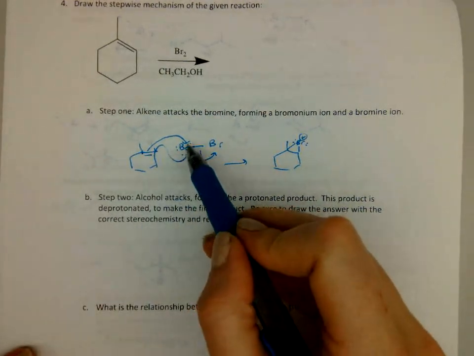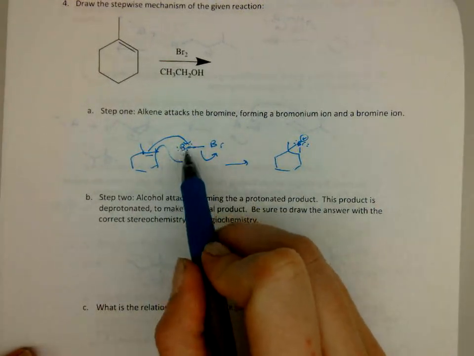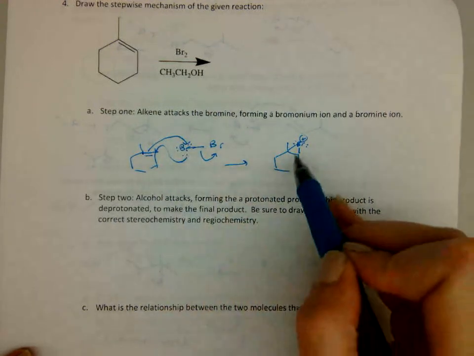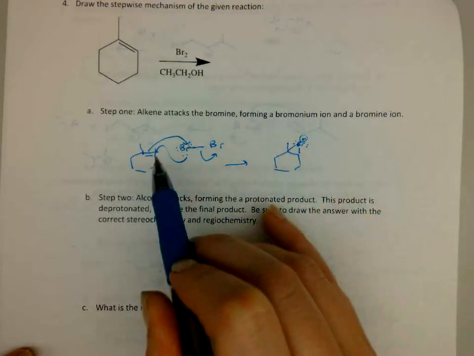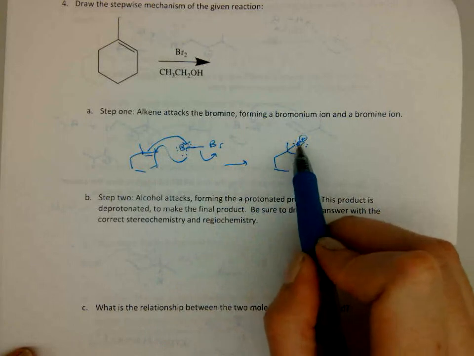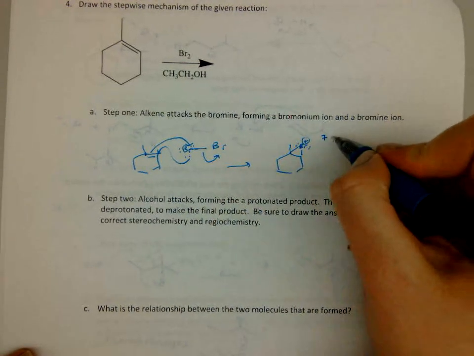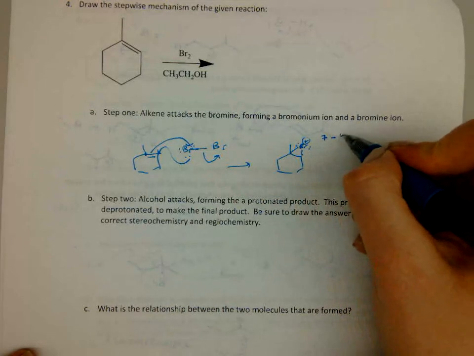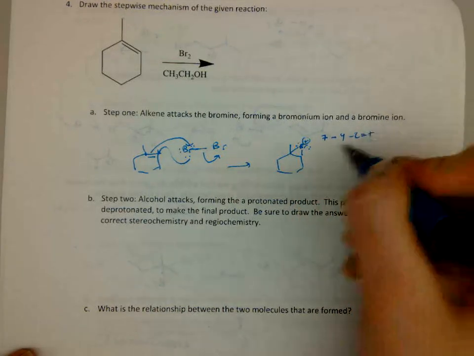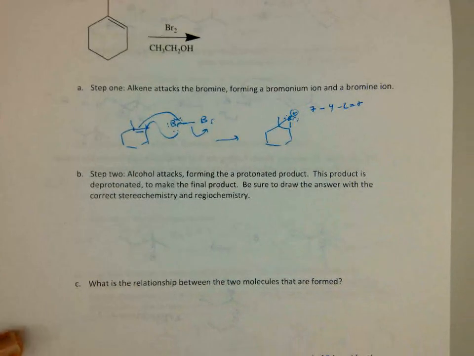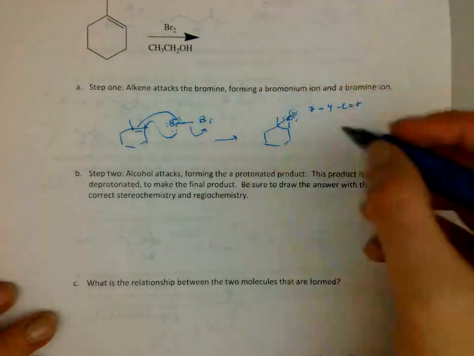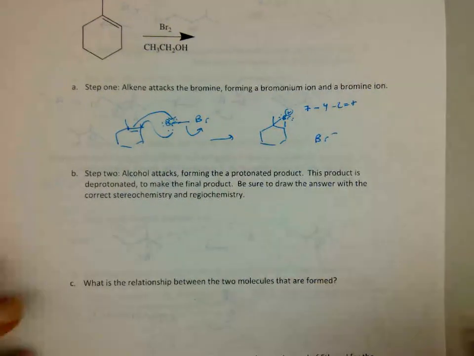But this does show you how this bromine started out with 6 lone pairs around it. Now it has 3 lone pairs for 6 electrons. Now it has 2 lone pairs with 4 electrons. And so the formal charge, if bromine starts with 7, then you take away 4 for the lone pairs and 2 for the bond, and that's why that bromine is positively charged. So we form the bromonium ion and the Br minus.